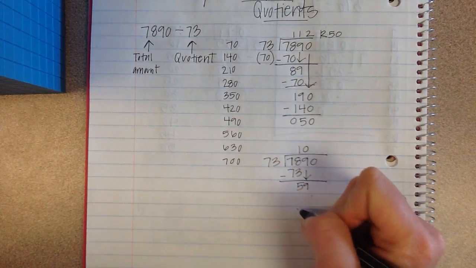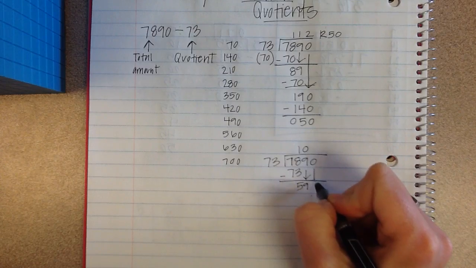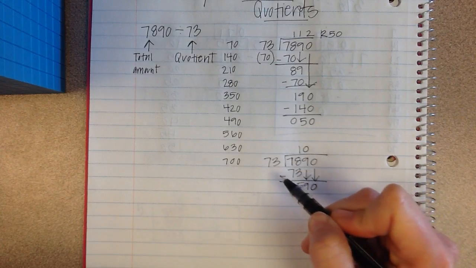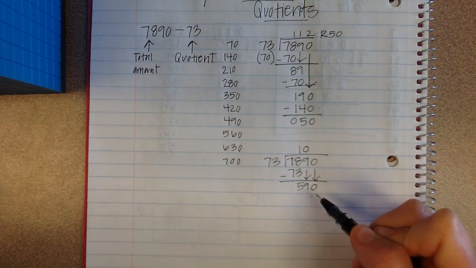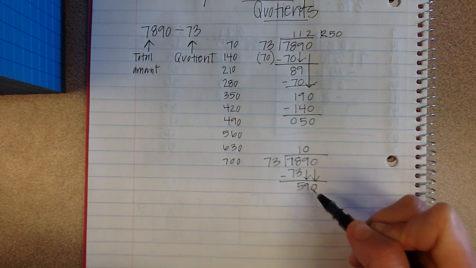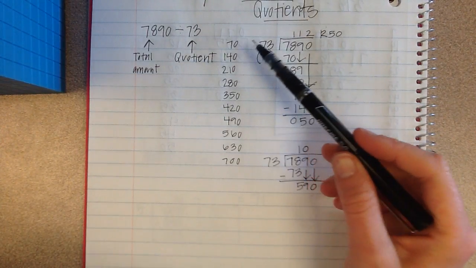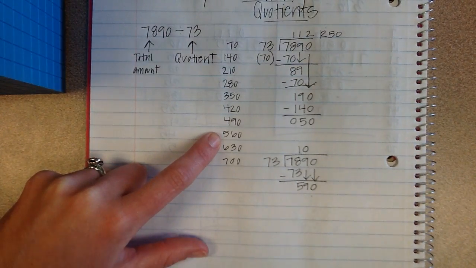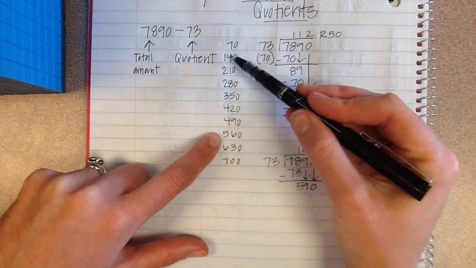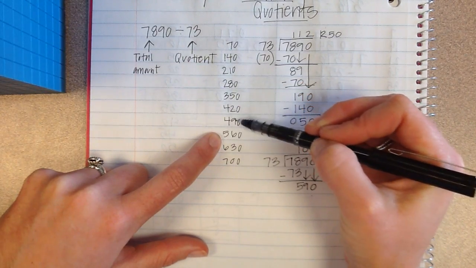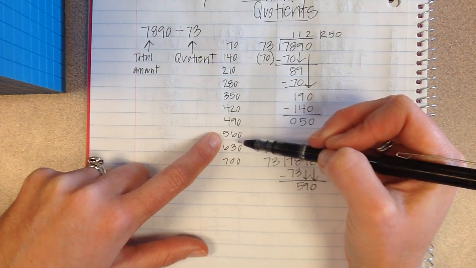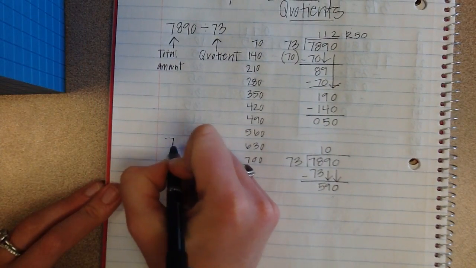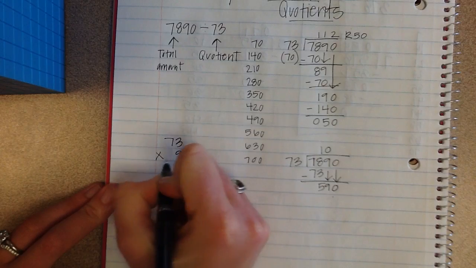I can't put a 1 because then I'd get negative numbers. Now I'm going to bring down my 0. Now my problem is, does 73 go into 590? Once again, I don't know my multiplication facts for 73 off the top of my head, but I do know that 70 goes into 560 eight times. That's just below it, and 9 times is just above it. So I'm going to do 73 times 9.